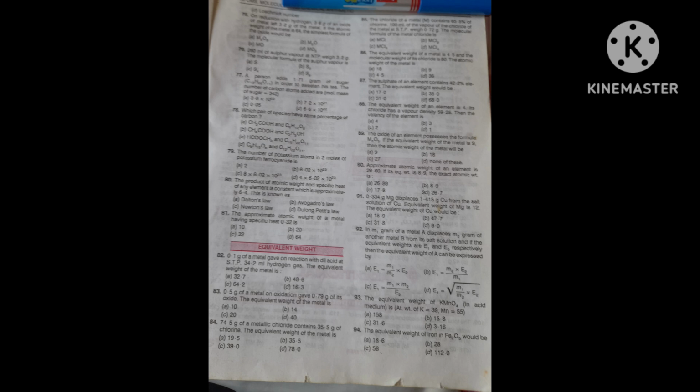The equivalent weight of sulfate: SO4 has 2 minus charge. S is 32, plus O is 16 into 4, that is 64. 64 plus 32 is 96. 96 divided by 2, because of the 2 negative charge, it will become 48.